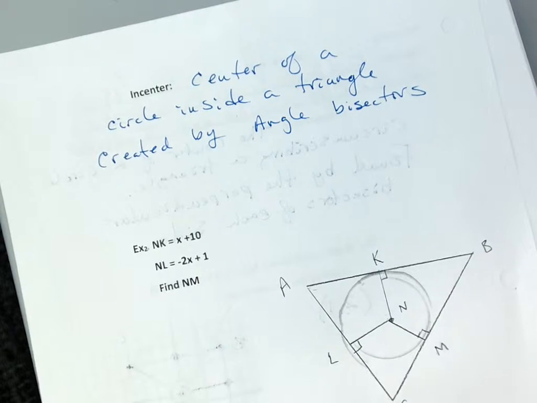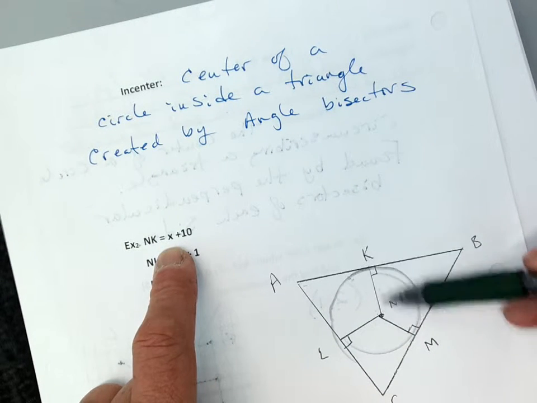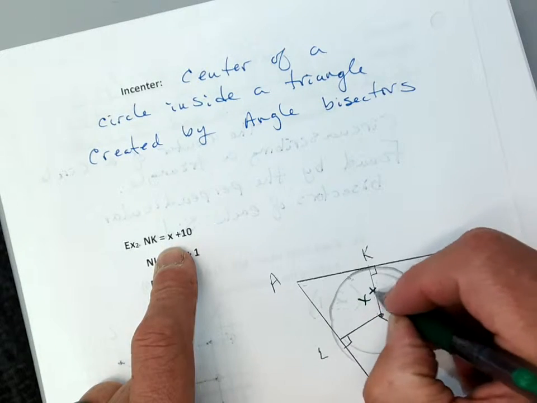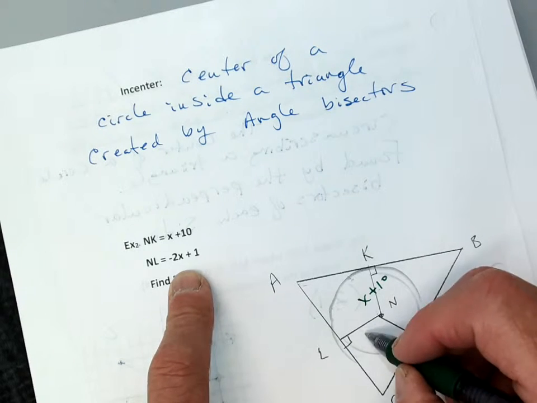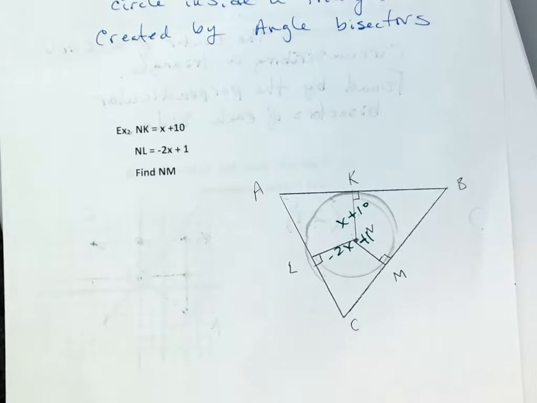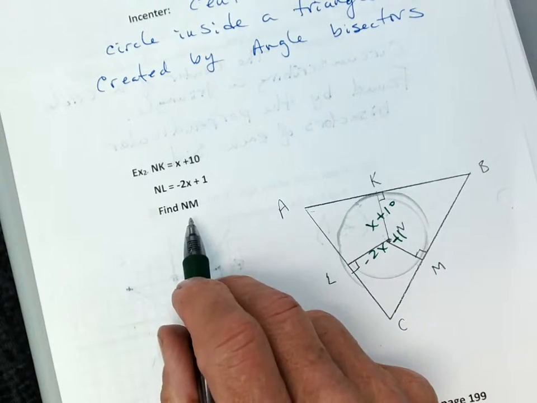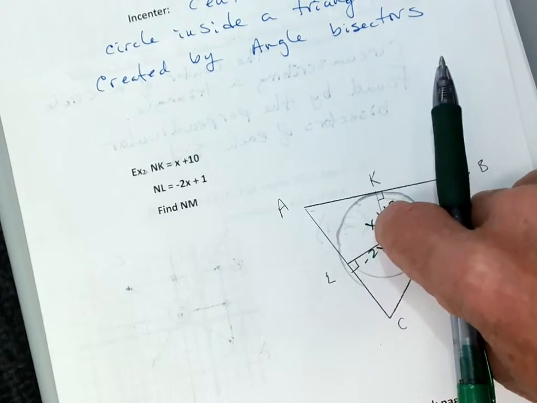So K, what do I know? First of all, NK is x plus 10. NL is negative 2x plus 1. What do we know about these two segments? They have to be equal. You know why they have to be equal? They're radii of the same circle. They have to be equal, right? So, can we find the length of MN? Yes. I know this side's got to be equal to this side, which is equal to this side because they're all radii of the same circle.